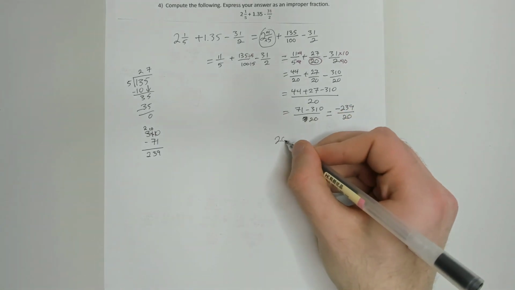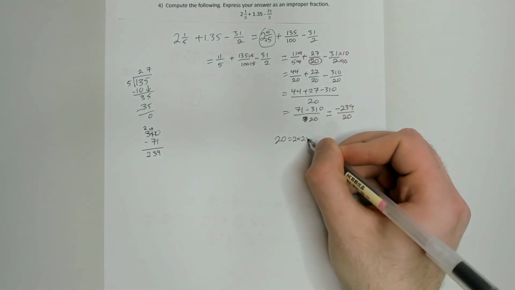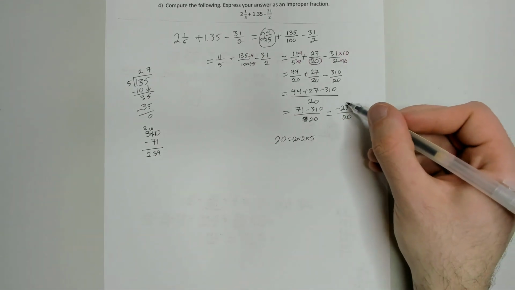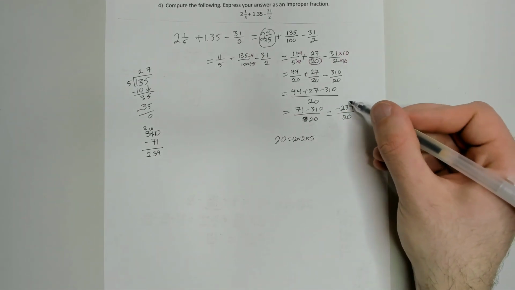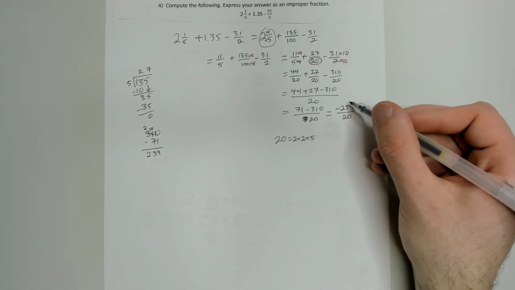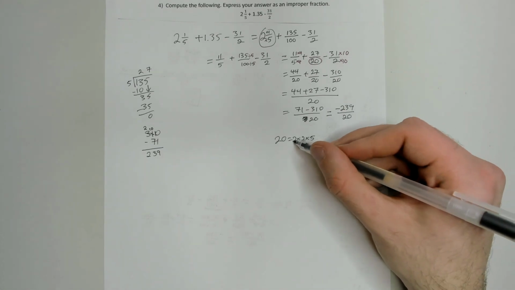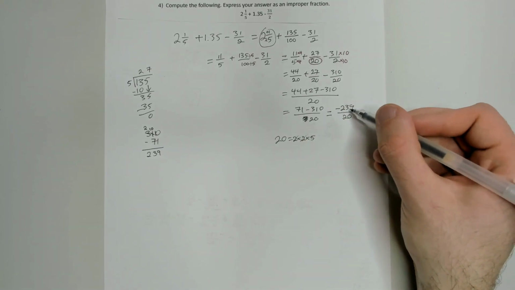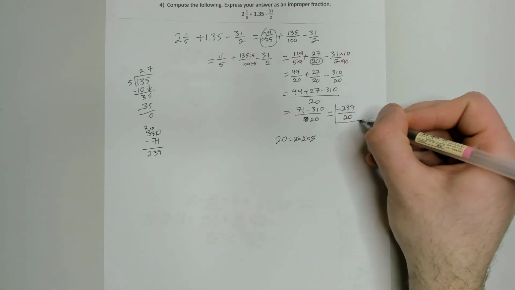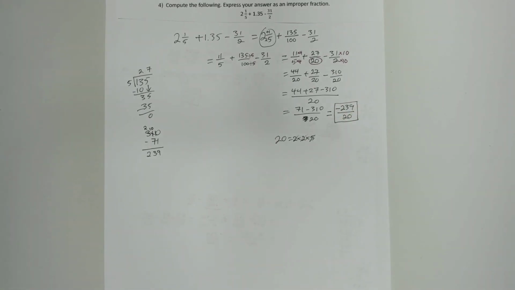20's prime factorization is 2 times 2 times 5. So for this to simplify, basically 239 would need to have a 2 or a 5 in its prime factorization, which it doesn't because it's odd, which means it can't be divisible by 2, so that rules these out. And it doesn't end in a 0 or 5, so it can't be divisible by 5, so that rules that one out. So that means negative 239 over 20 is going to be our final answer.